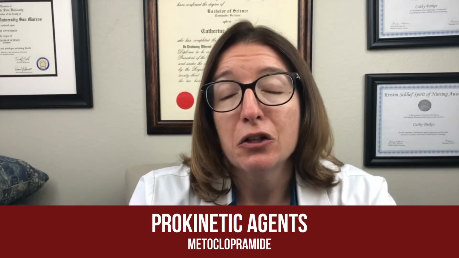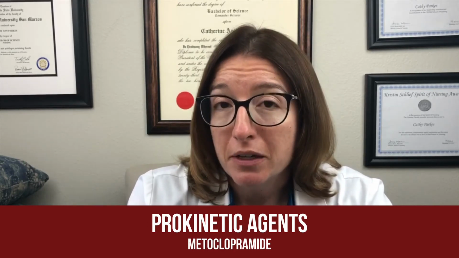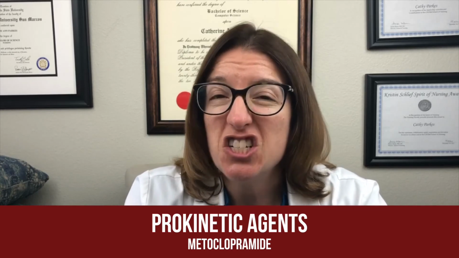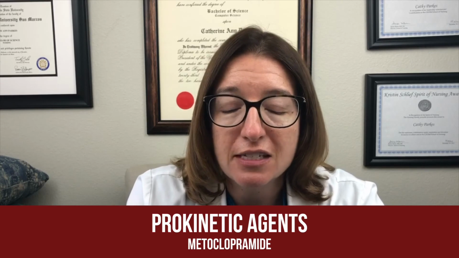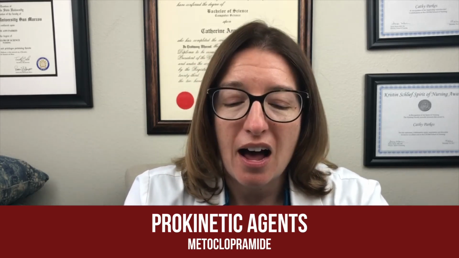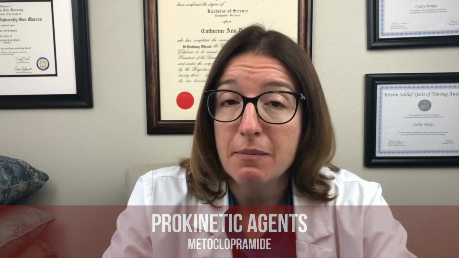Side effects can include drowsiness, GI upset, also extrapyramidal side effects, which if you recall what those are, those include muscle rigidity, tremors, twitching, tardive dyskinesia, and restlessness. So I didn't get any of those symptoms, but those are possible side effects with this medication.